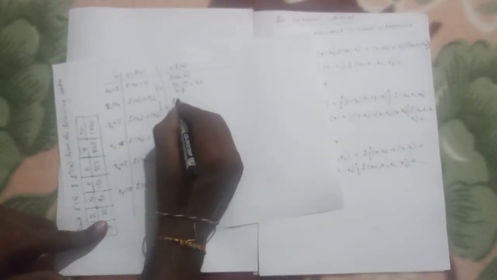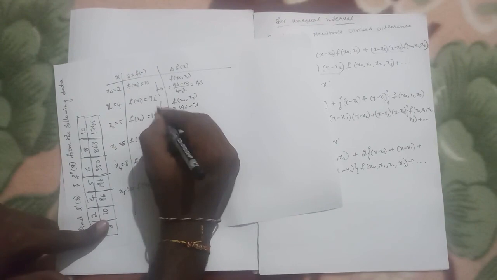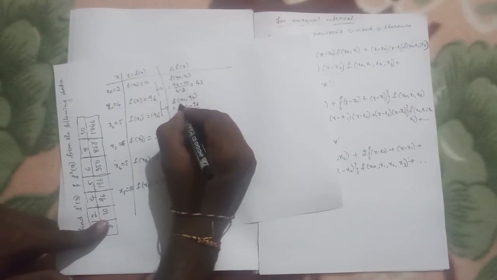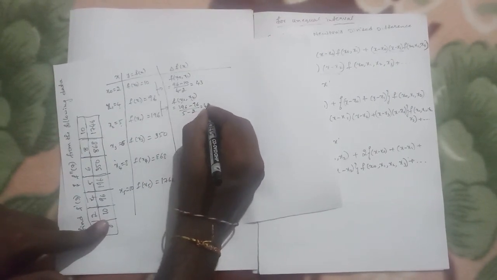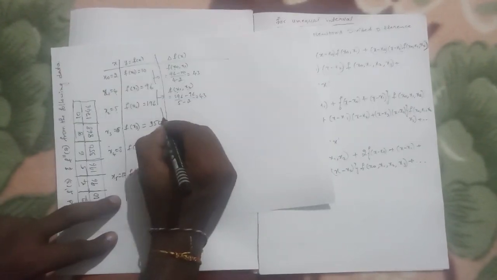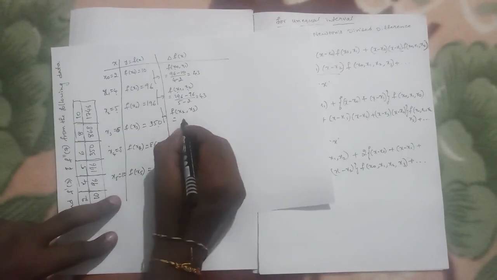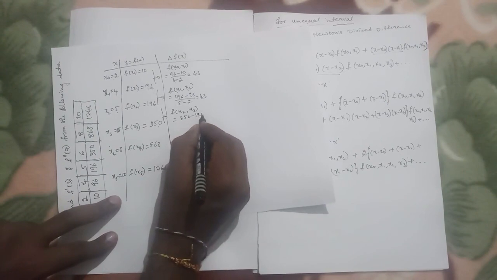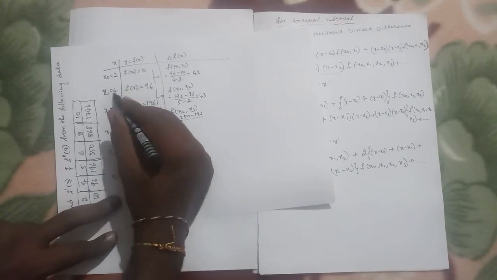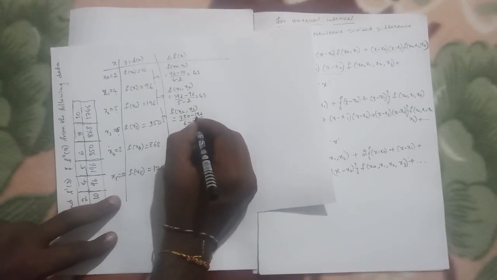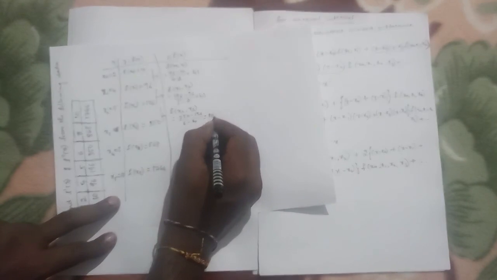And these two difference f of x1 comma x2, that means 196 minus 96 divided by x2 minus x1, 5 minus 4, so we'll get 100. And f of x2 comma x3, so 350 minus 196 divided by 6 minus 5, so you will get 154.